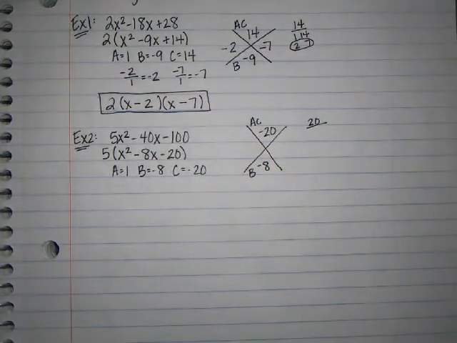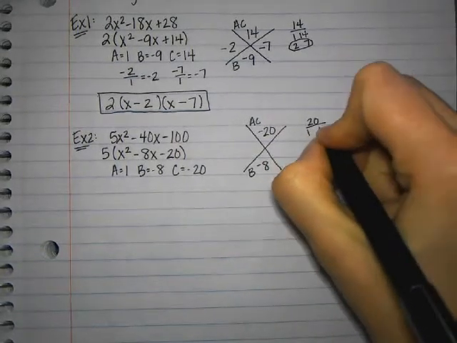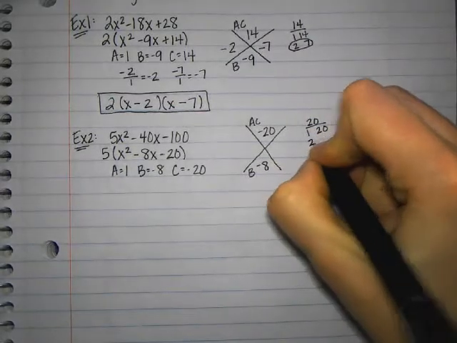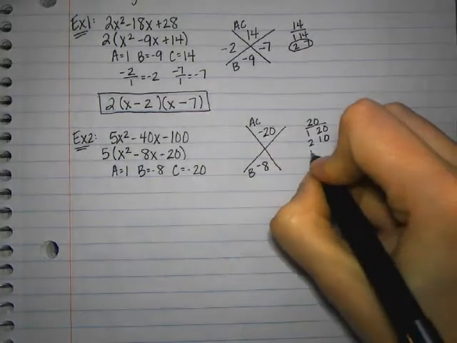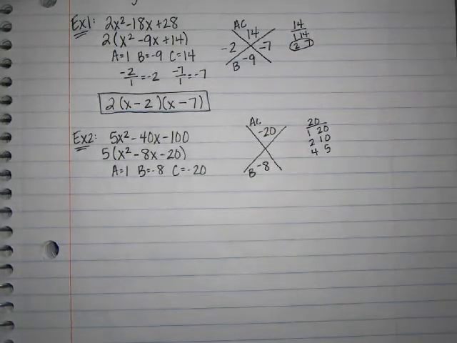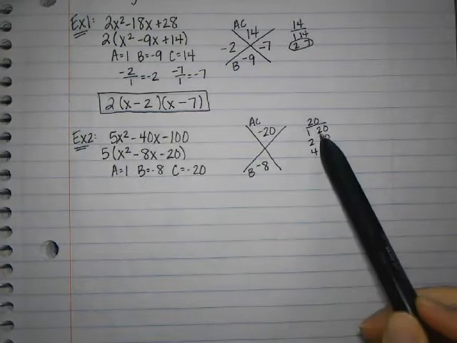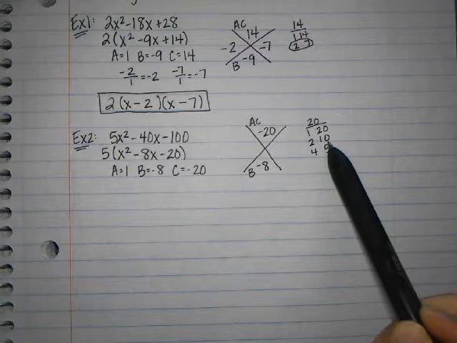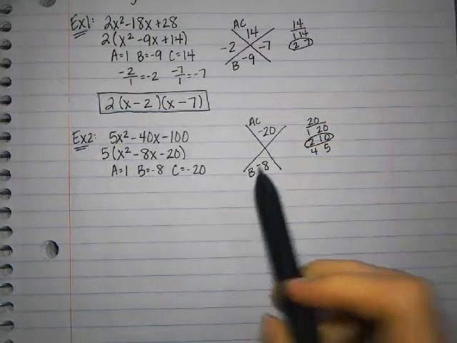You need to think of the multiples of 20, so the two numbers that multiply to become it. Always start with 1 in whatever the number is. 1 times 20. 2 times 10. 3 doesn't divide into it, but 4 and 5 multiply to become it. It is negative 20, so I'm looking to subtract the 8. If I subtract these two, I get 19. Subtract these two, and I get 8. So I don't even need to check 4 and 5, but if I did, it would be 1, which is not 8.